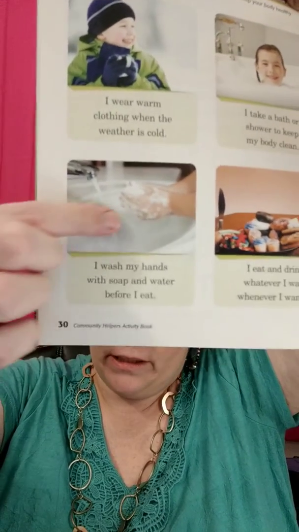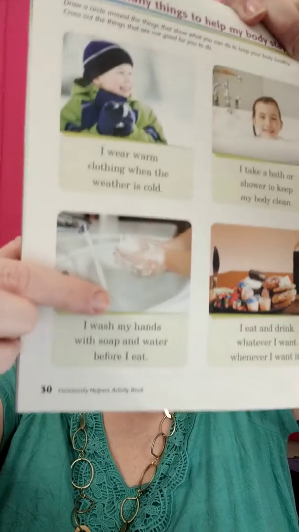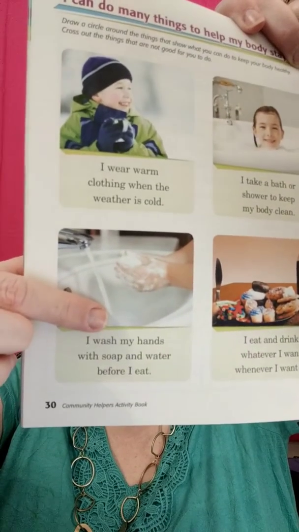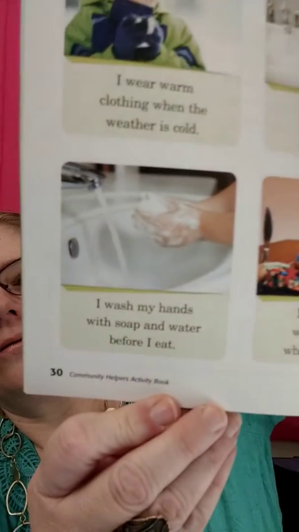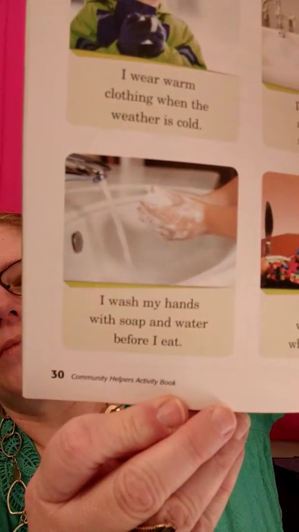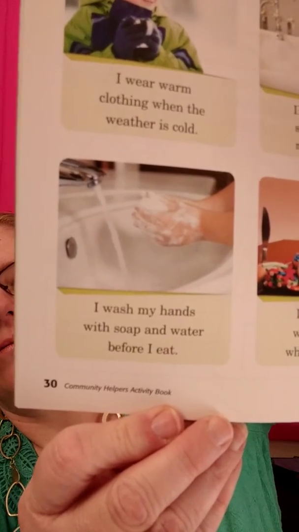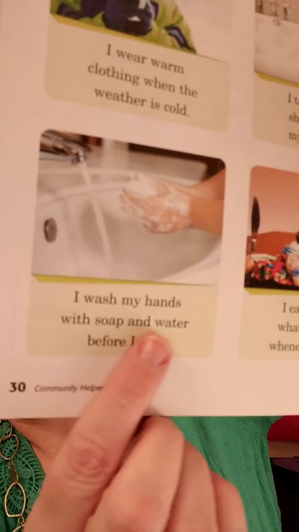And what's the thing that you use to make the bubbles? What's the thing that you use to make the bubbles? Water, and write the word that goes with that. Okay. I wash my hands with, write this word, and water before I eat. Okay. Is there a picture on here? Nope.